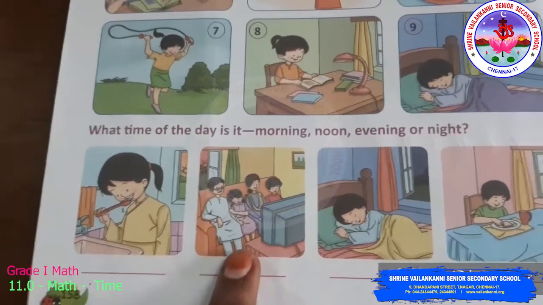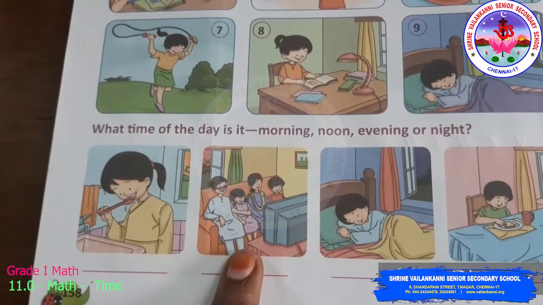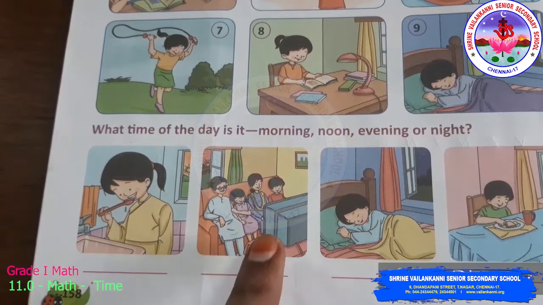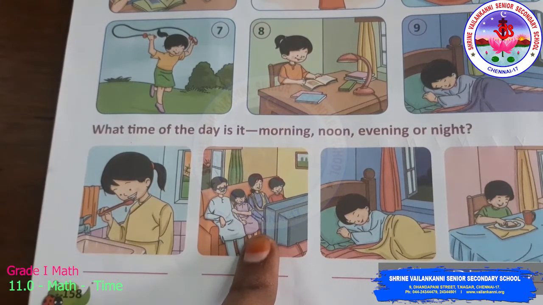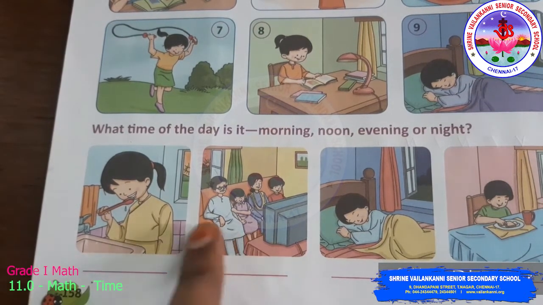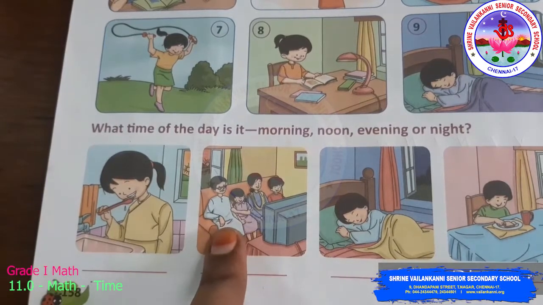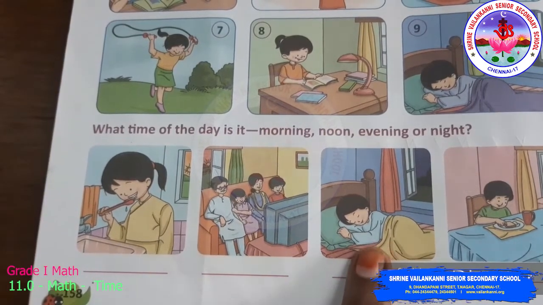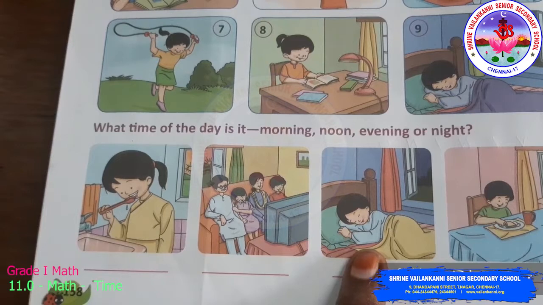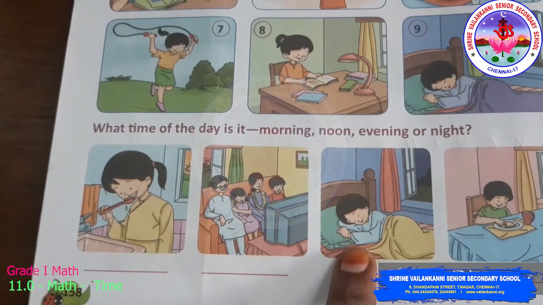Okay, next one. When will you sit and watch TV? Yes, evening. In the evening we'll go home and sit, relax, and we'll watch with our family. Then what is this? Sleeping. Good, sleep. When will you do this? We will sleep at night. Do you sleep in the morning? No, we'll be brisk, and we'll be doing all other activities.